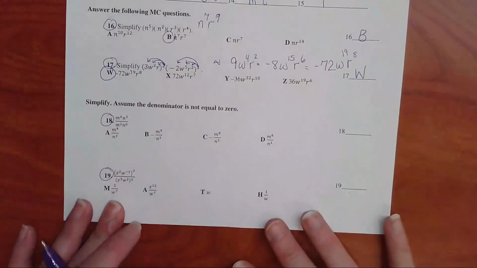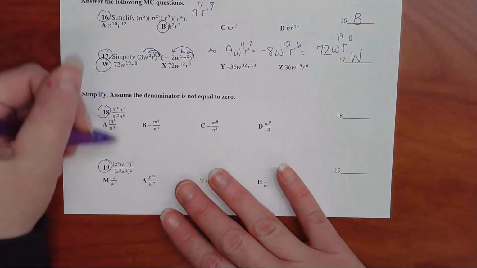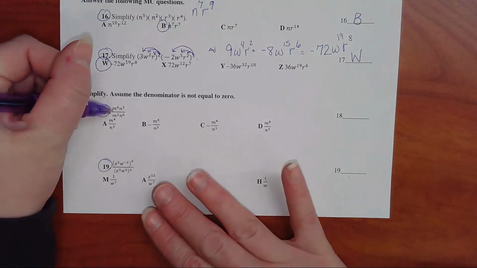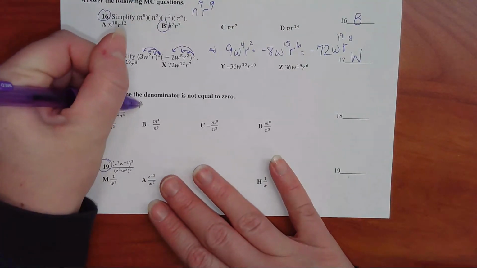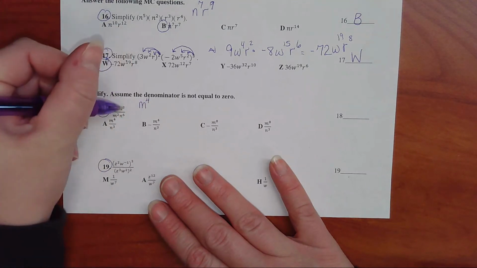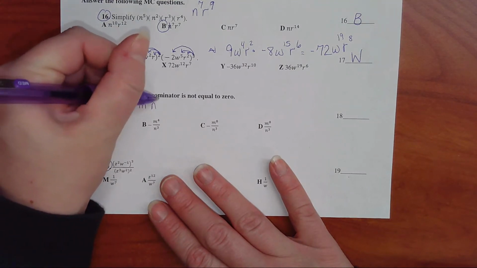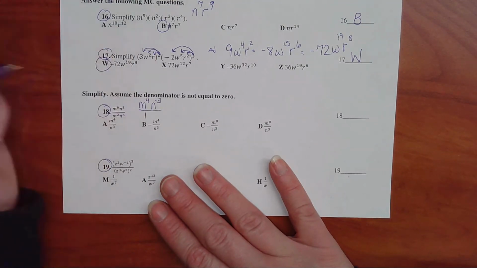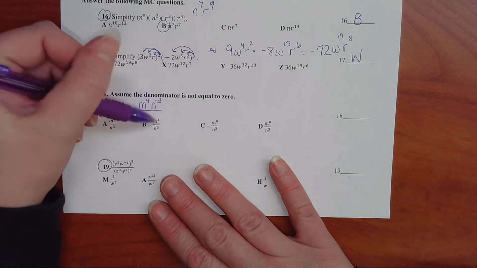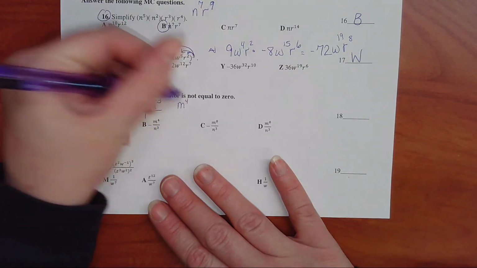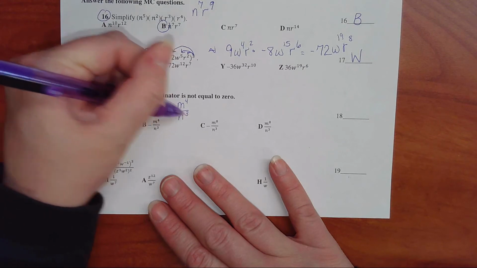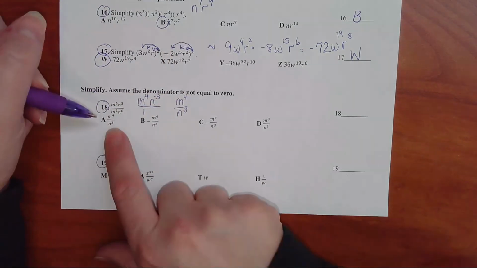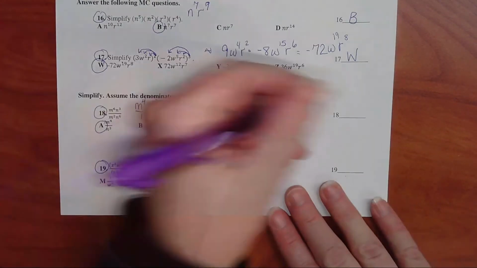For 18, we have division. So when you divide, you subtract your exponents. 6 minus 2 is 4. 3 minus 6 is -3. You cannot have a negative exponent, so the n needs to go in the denominator, or flip-flop spots. So m to the 4th over n to the 3rd, your answer is A.